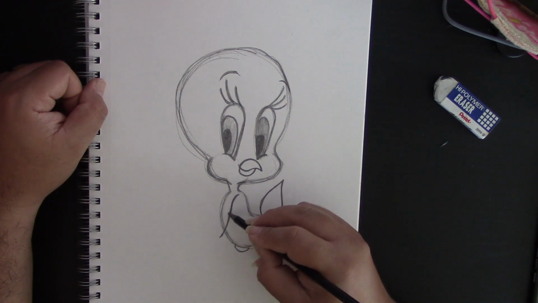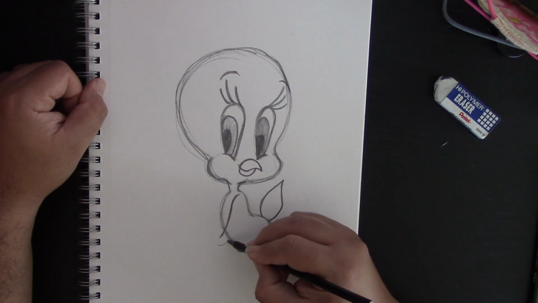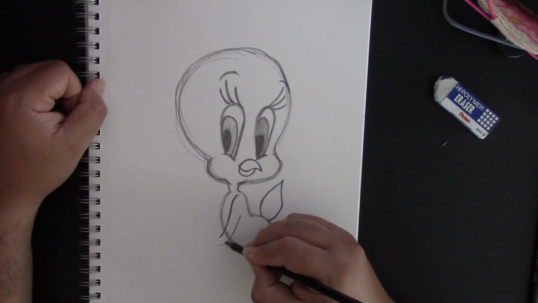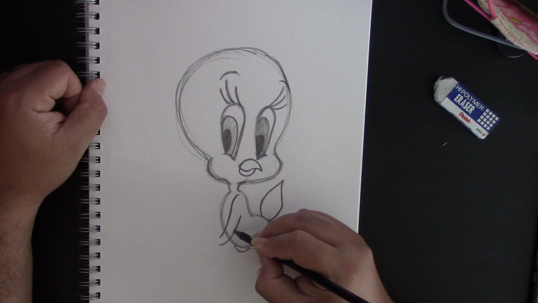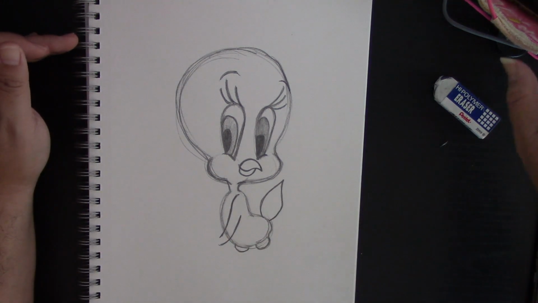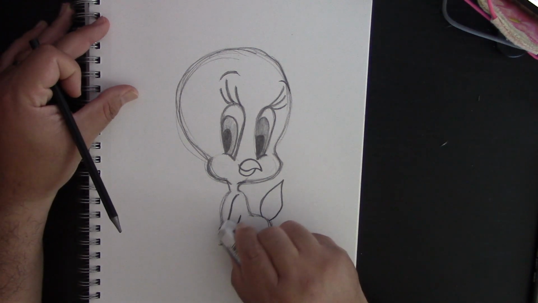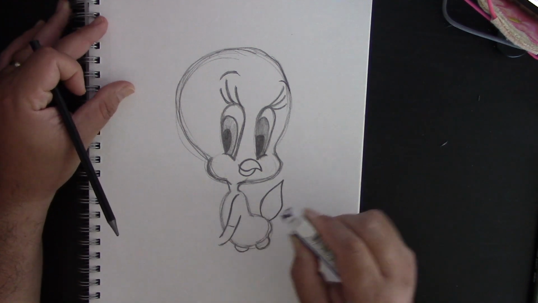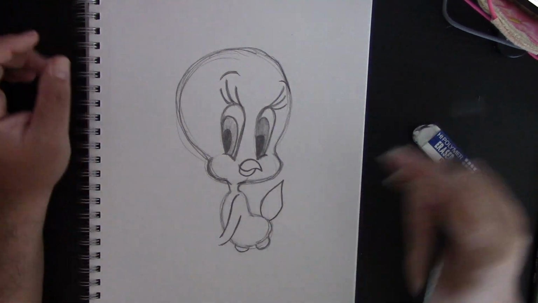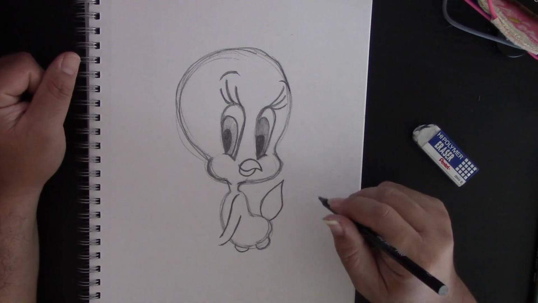So the arms are very short. Then we're going to draw another line that comes up to the underpit of the bird. Just like that. Now this line is cutting through the tummy of your bird, so you're just going to want to erase that line. We don't need that anymore. Okay.